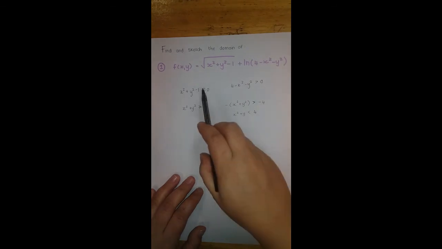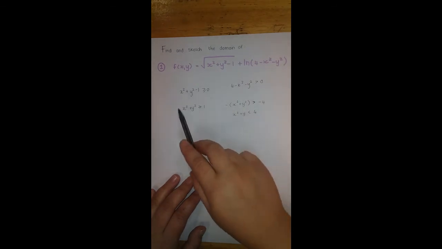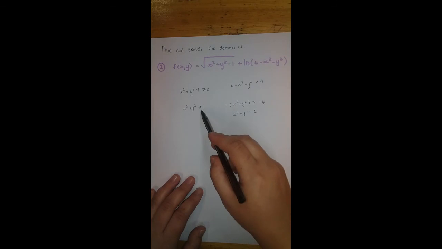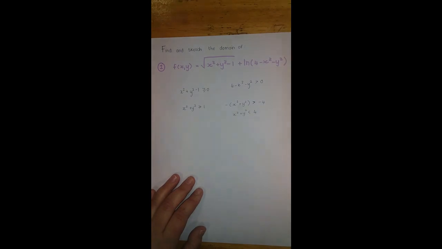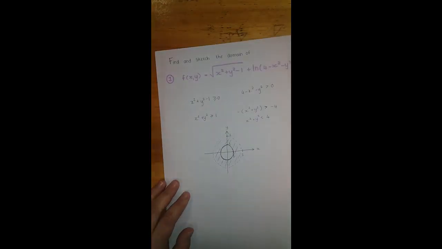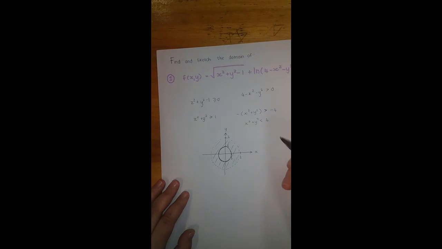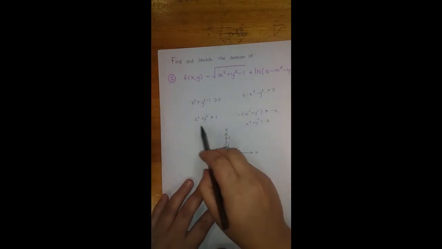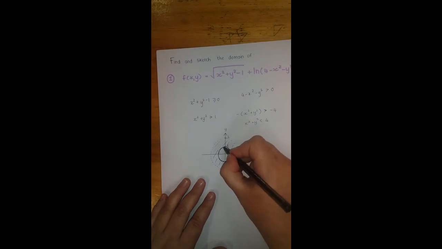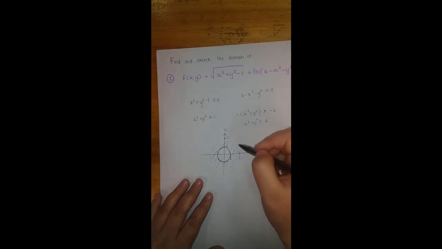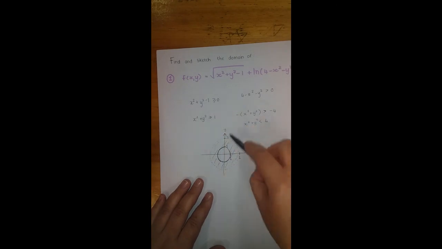So then when you rearrange these two, you'll find the following. You'll find that x squared plus y squared has to be greater or equal to 1, and that x squared plus y squared has to be less than 4. So when we go sketch this on the xy plane, we can see that this is a circle, so the value has to be greater or equal to 1. So this is the circle of x squared plus y squared is equal to 1. So whatever the value is, it has to be outside of this circle.